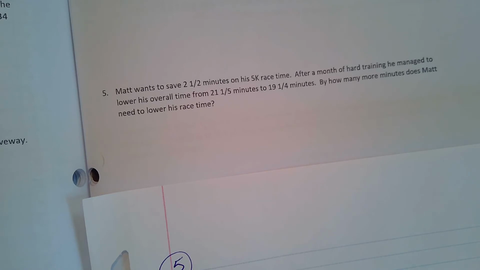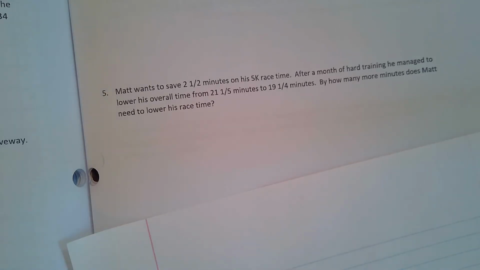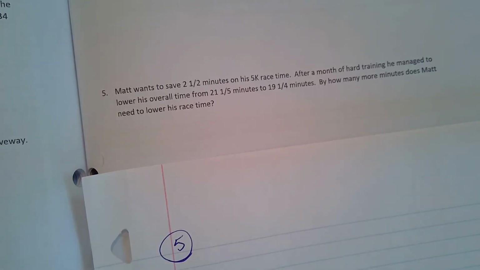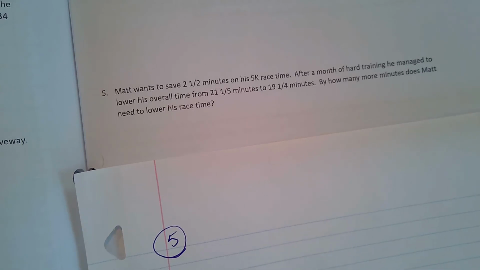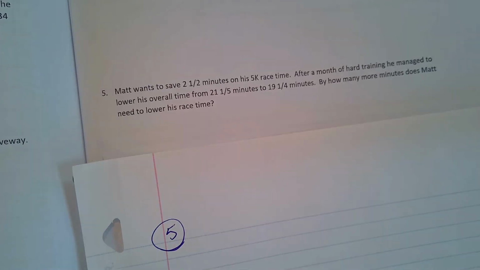We know he wants to save 2.5 minutes on his 5K race time. After a month of training hard, he managed to lower his overall training time from 21 1/5 minutes to 19 1/4 minutes. So by how many more minutes does Matt need to lower his race time?